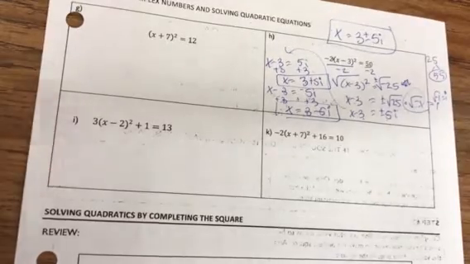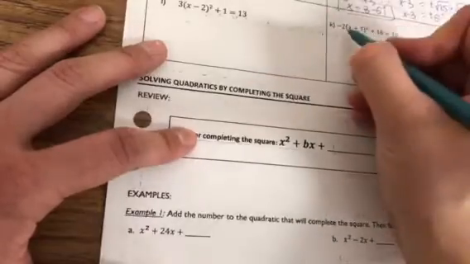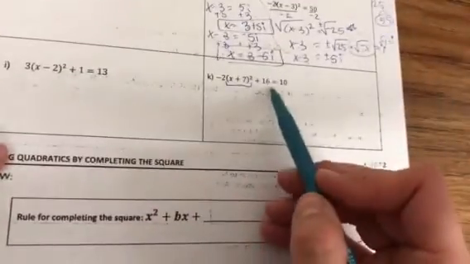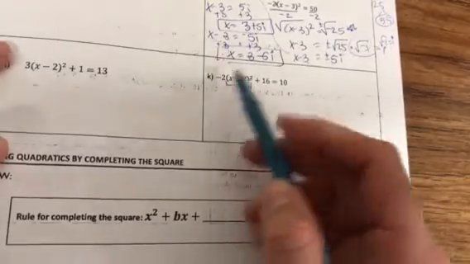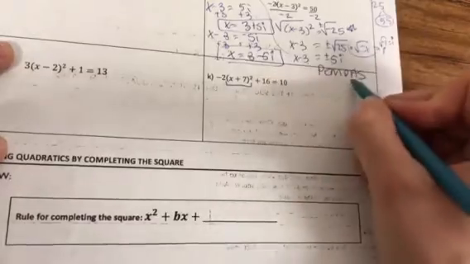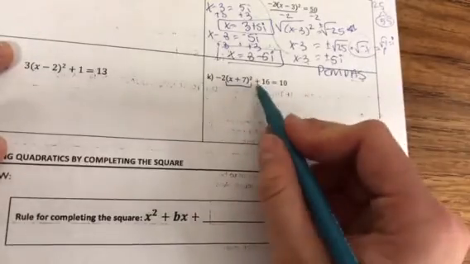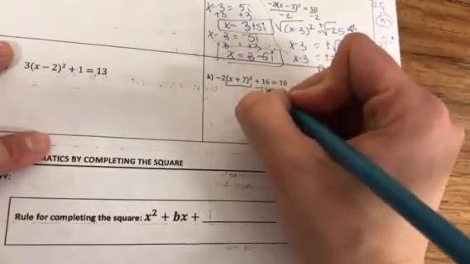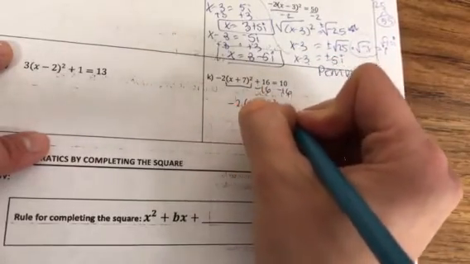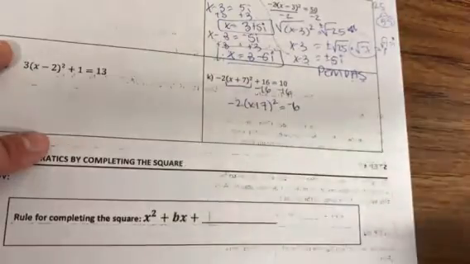Let's look at K. So here, notice we have two things outside of the root. I have the 16 outside of the root and the negative 2 outside of the root. We're going to undo the order of operations backwards. So we're going to undo add subtract first. So we're going to undo adding 16. So we're going to subtract 16. We have negative 2 times x plus 7 squared equals negative 6.